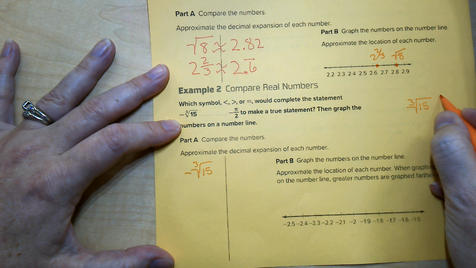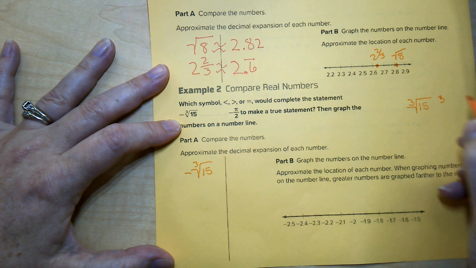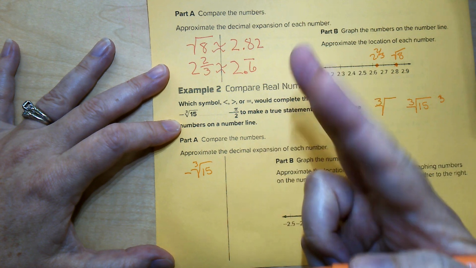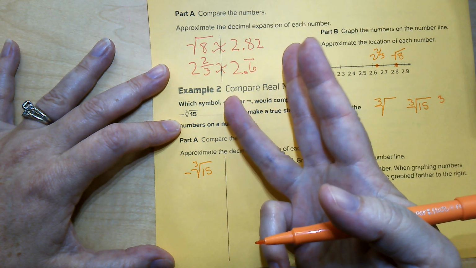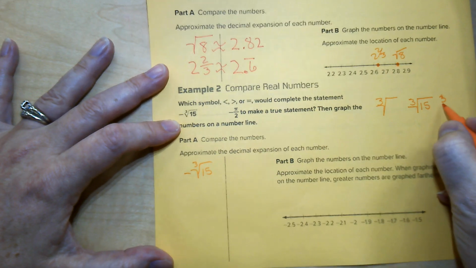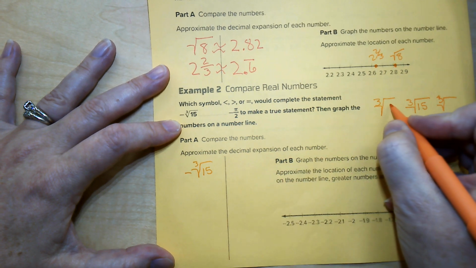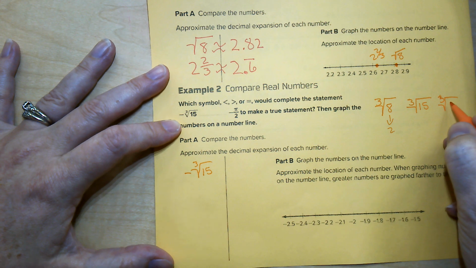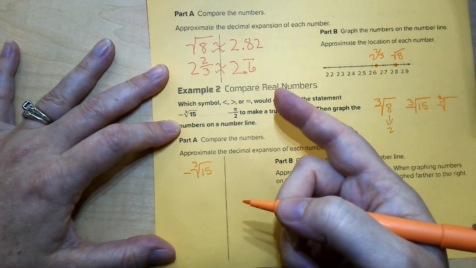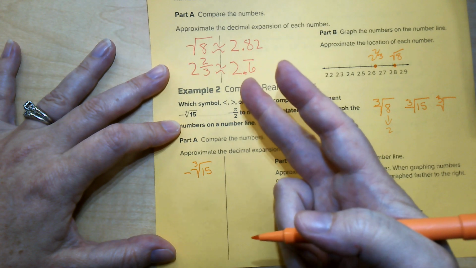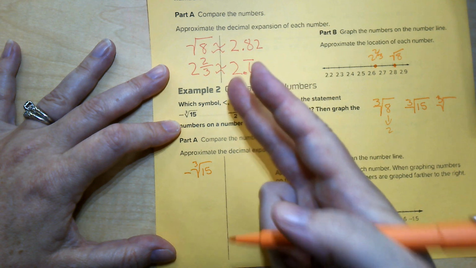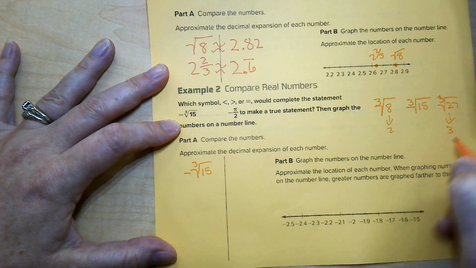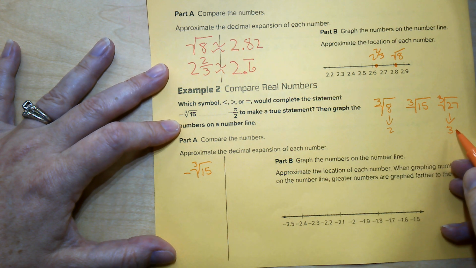It comes between, let me see, there is what? The cube root of 1, the cube root of 8, the cube root of 27, right? So below it is the cube root of 8. That's 2. And above it, the cube root of 27. That's 3. So we're somewhere between 2 and 3.